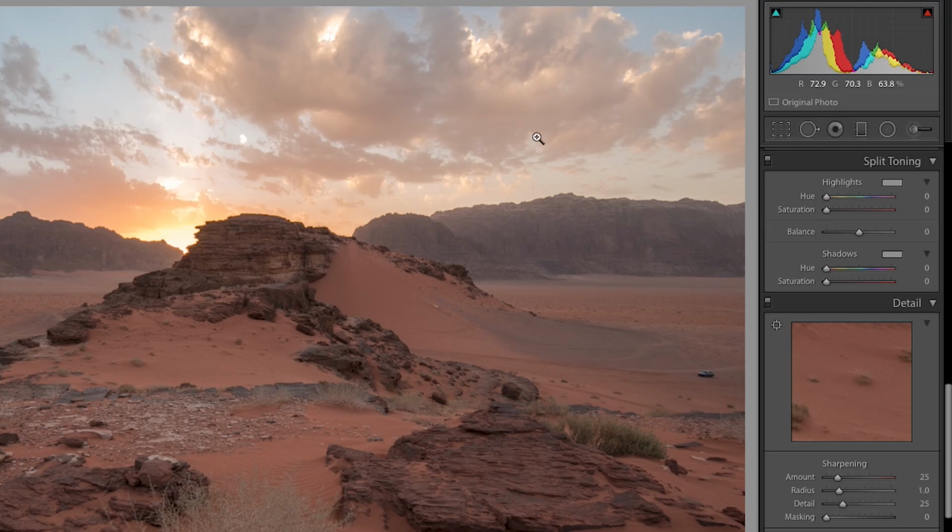So let's jump into a different image and I'll show you exactly how these work. This image is a great example because it has a lot of really strong highlights up here, and then it has some darker shadow sections as well. So you'll really be able to see how these different sliders affect this image.